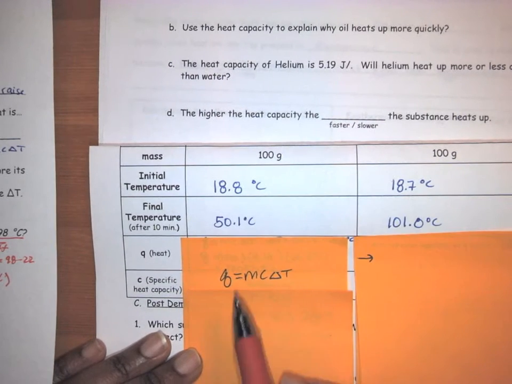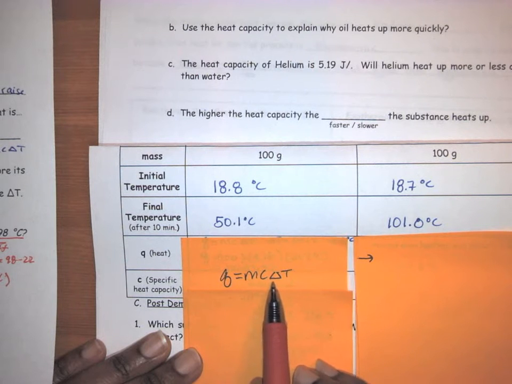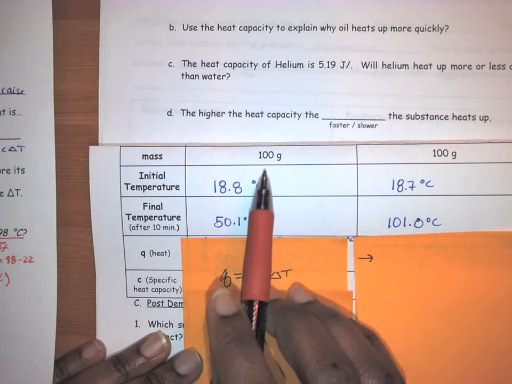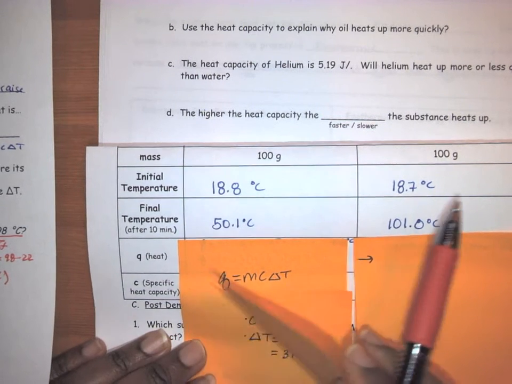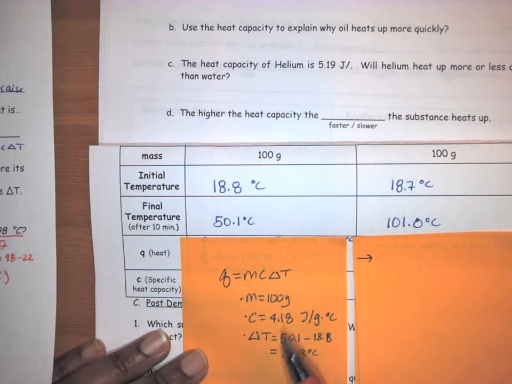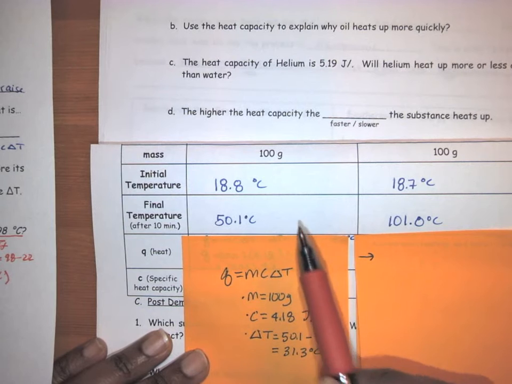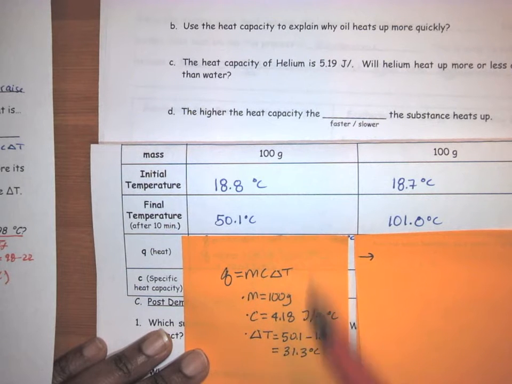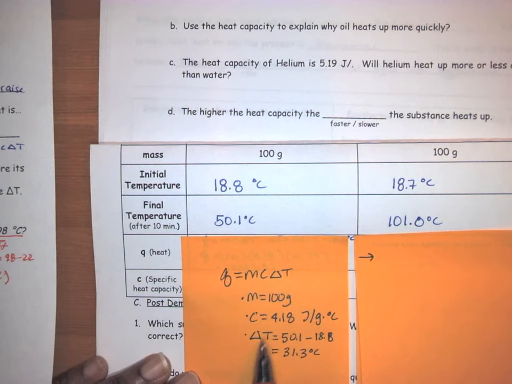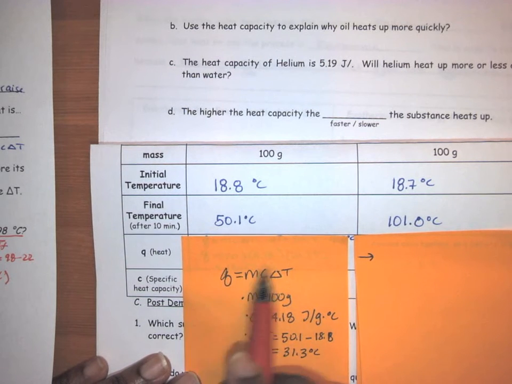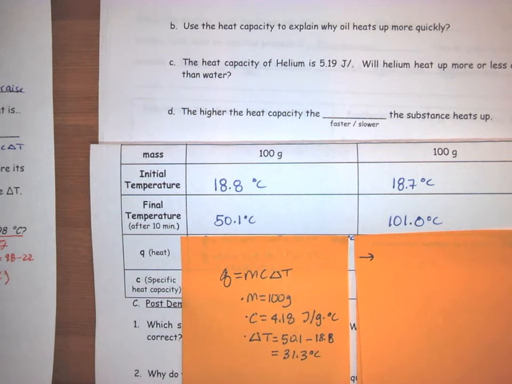And we have the equation Q equals mc delta T. We have the mass of the water is 100. The specific heat capacity is 4.18. And then the delta T we can calculate by subtracting the final temperature minus the initial, so that will give us 31.3 degrees Celsius. I want you to go ahead and plug these into that equation and then calculate for Q. You can pause the video now, and when you press play again, the answer will be revealed.